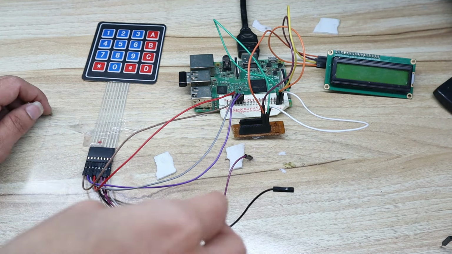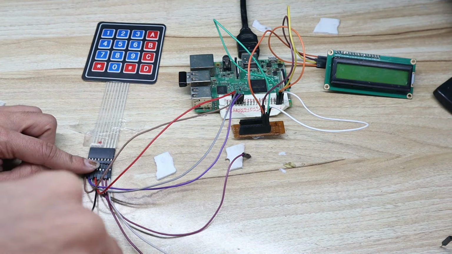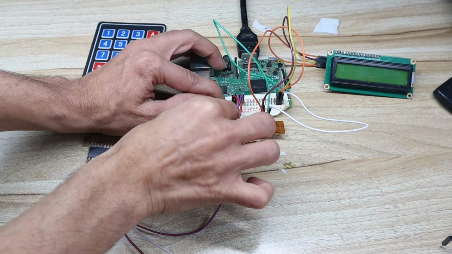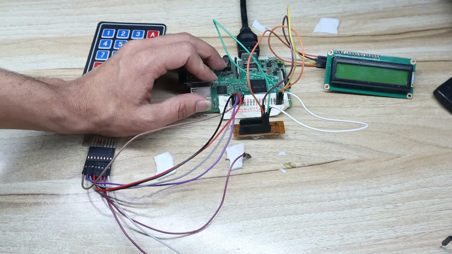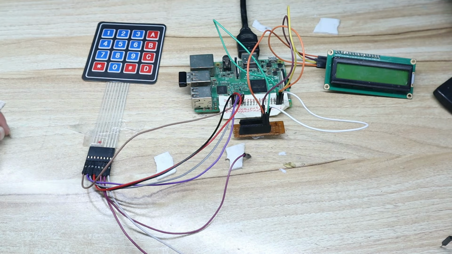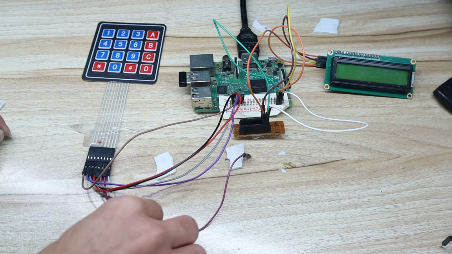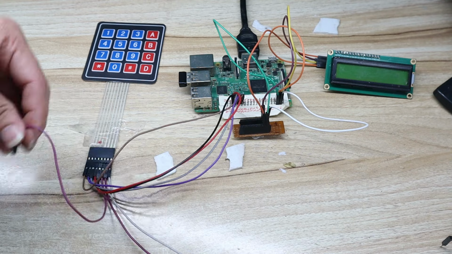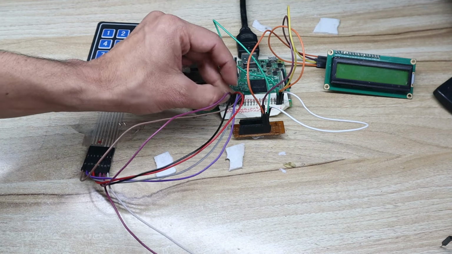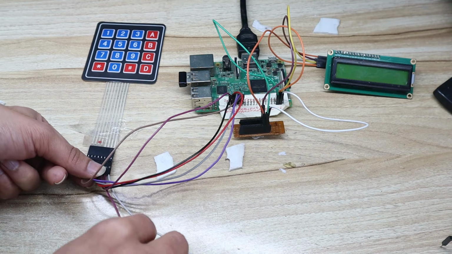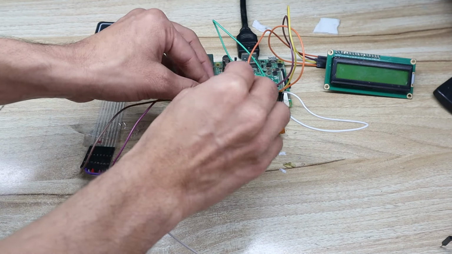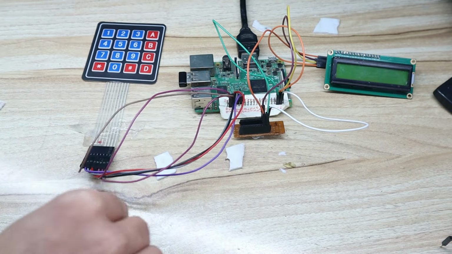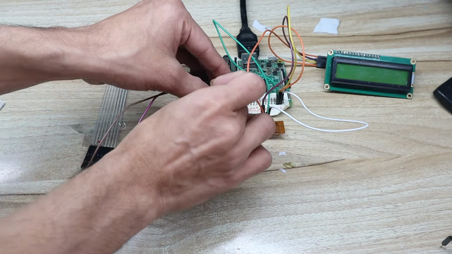Okay, so next is the C1 pin. C1 should be connected to 36 number pin. Then C2 should be connected to 37. Okay, then C3 should be connected to 38, and C4 should be connected to 40.